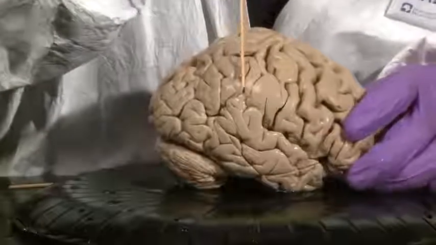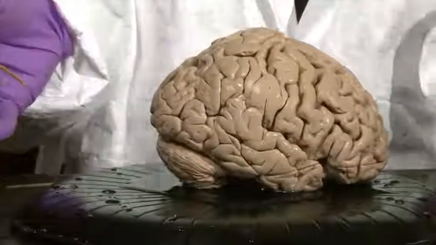So that's a brief tour of the lateral surface of the human brain.